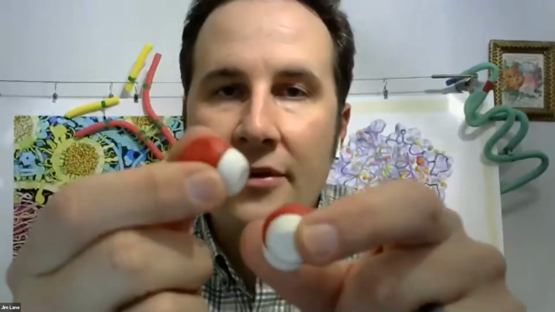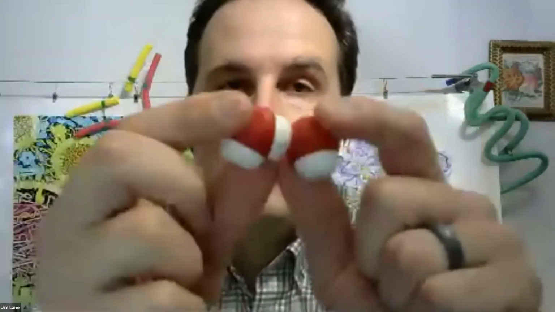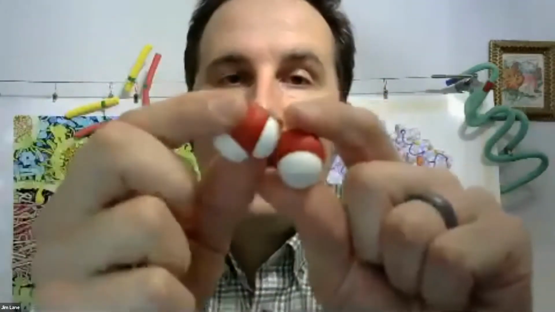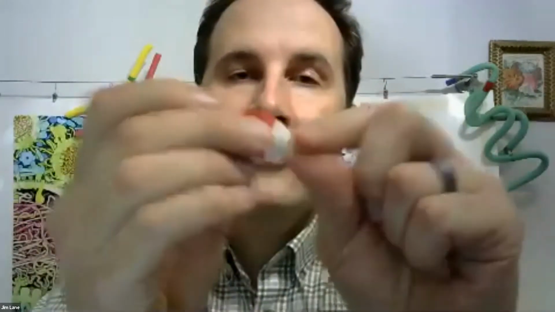Comparatively, taking two water molecules, what you'll notice is that there's that attraction between the red and the white. And when we see that, that's a much weaker bond. That's a very weak bond, in fact. So that observation right there is an important observation to make. The difference in bond strengths tells us something about how these molecules are going to interact and behave with each other.